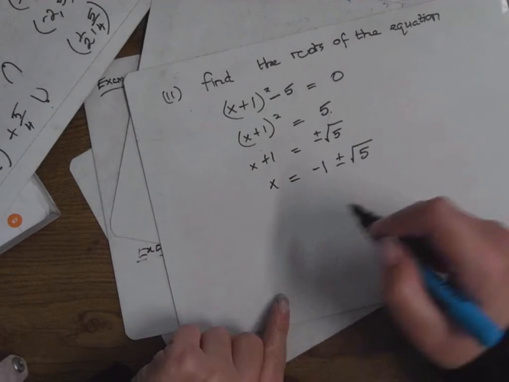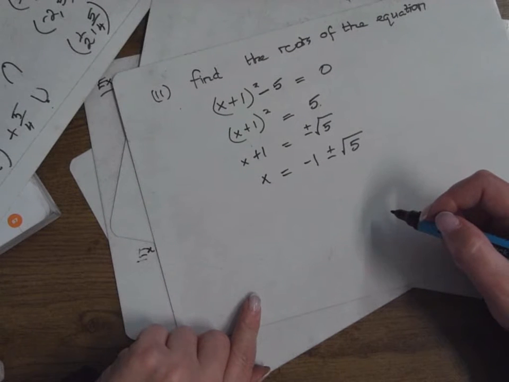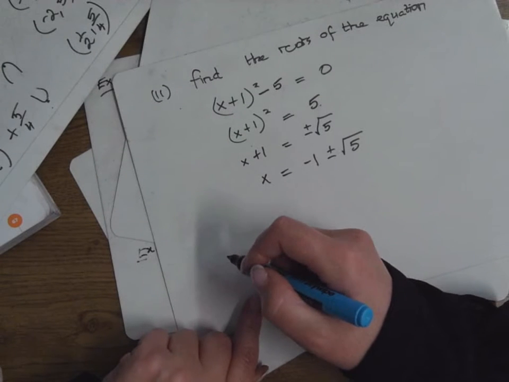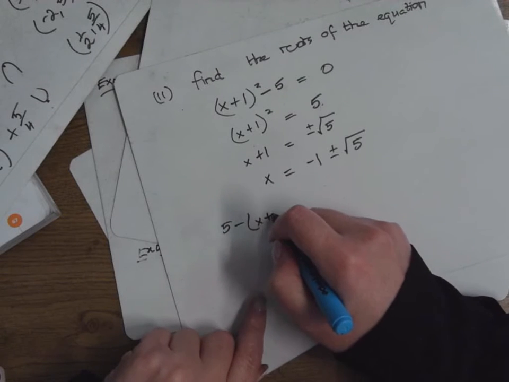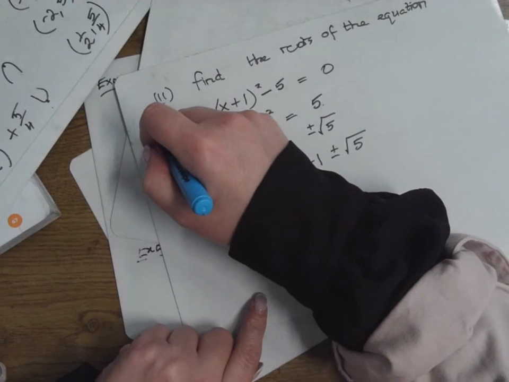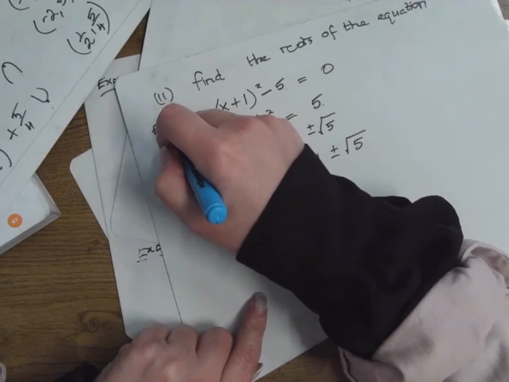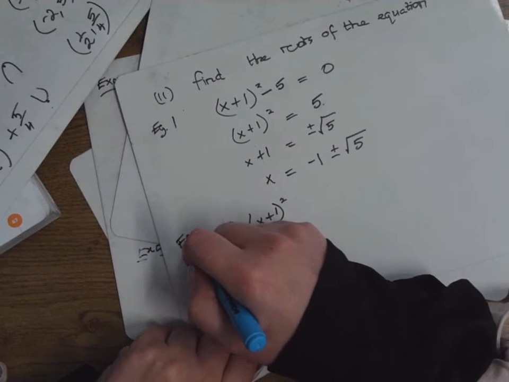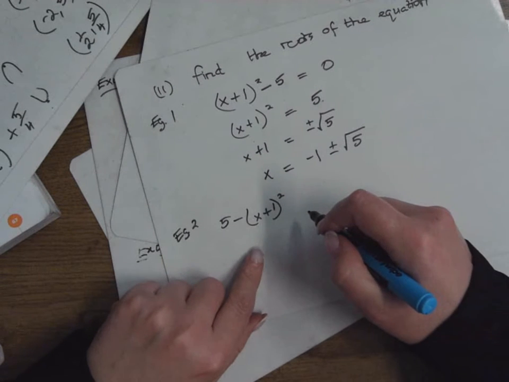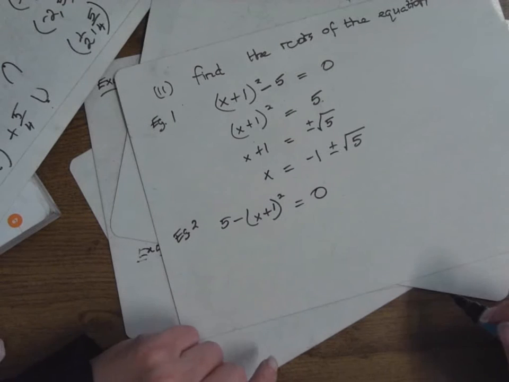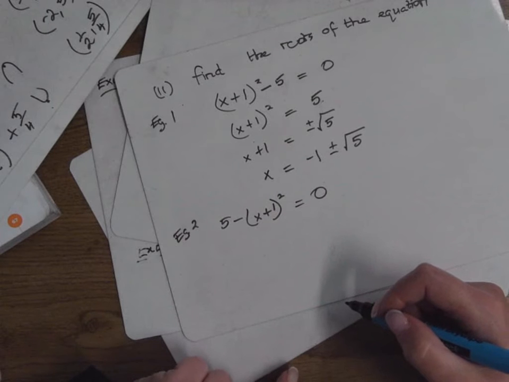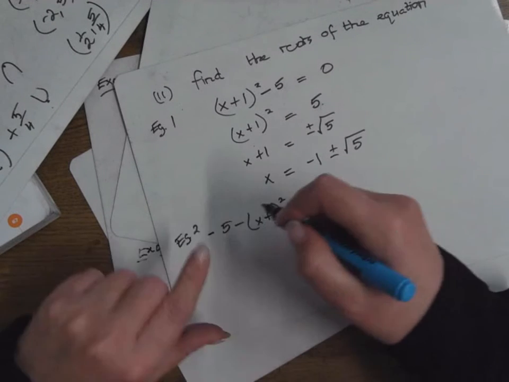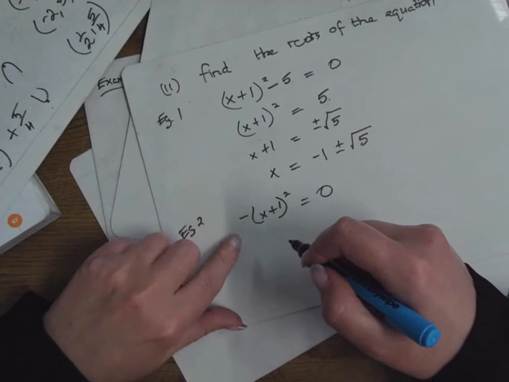Okay, I'll just do a second one of those. I'll do this one: 5 minus (x + 1) squared. So this is example 1. This is example 2. So when you complete the square, if you end up with 5 minus (x minus 1) squared and you want to solve it, you let it equal 0. Sorry, just bear with me a minute.